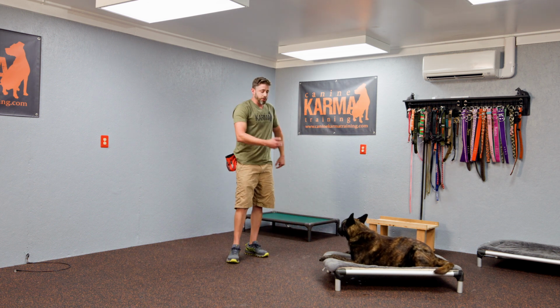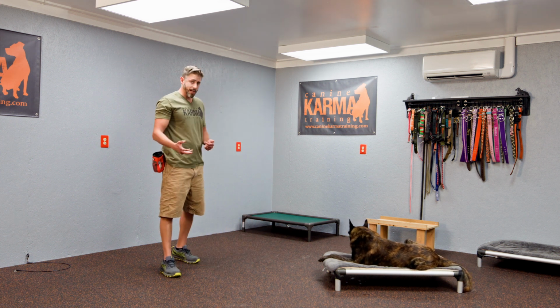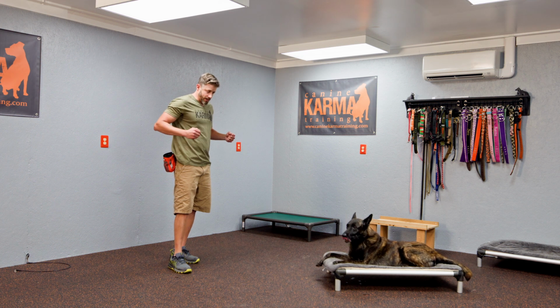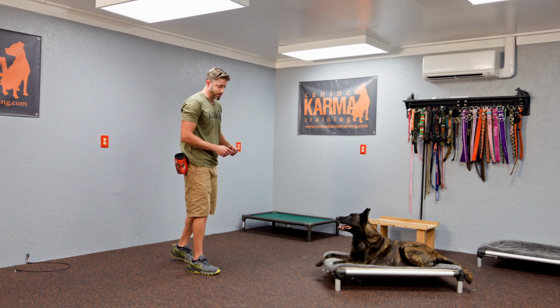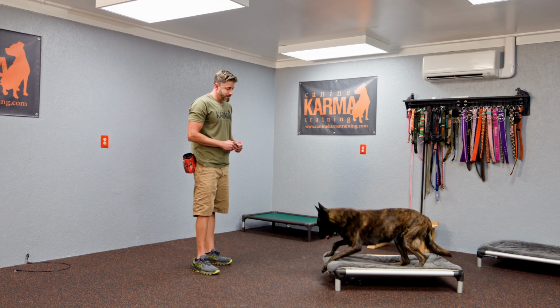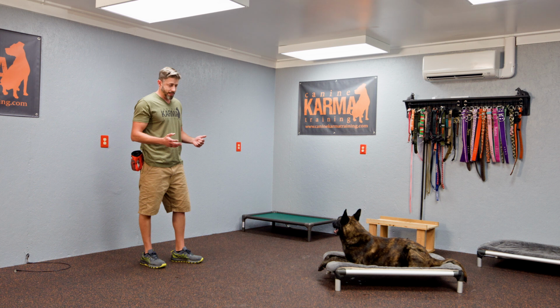But if I'm also using my duration marker to build up the duration to get to the terminal marker, then I can just keep reinforcing it until I get that explosive reaction with the terminal marker. Sitz. Good. Platz. Good. So I can keep him here, because that's what good means. Good keeps him there.